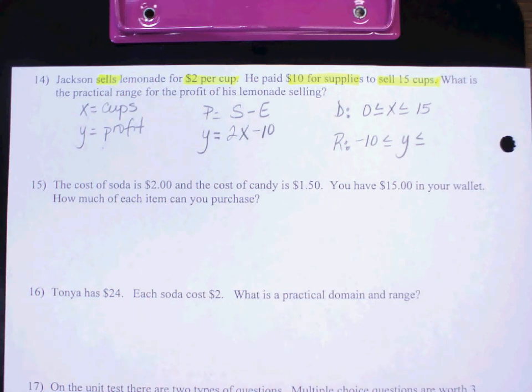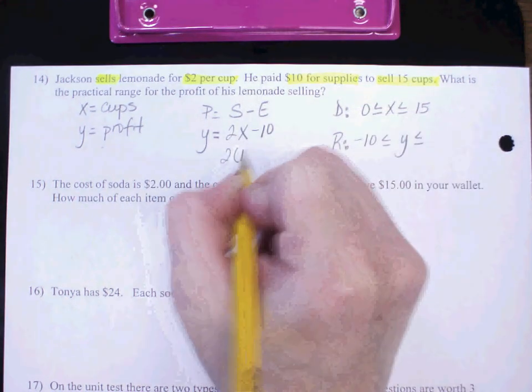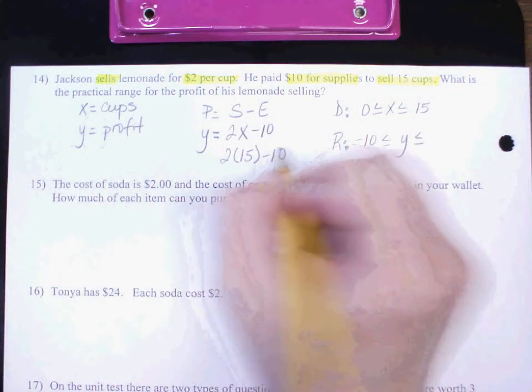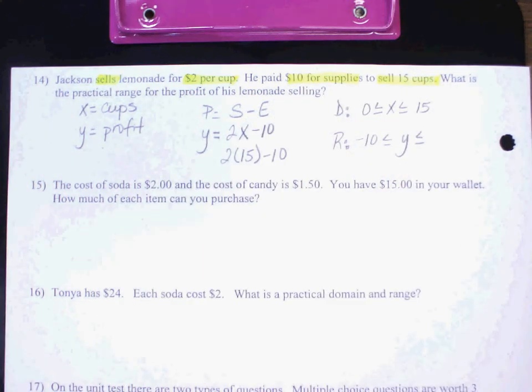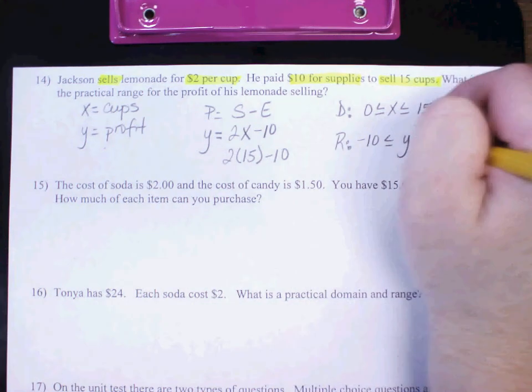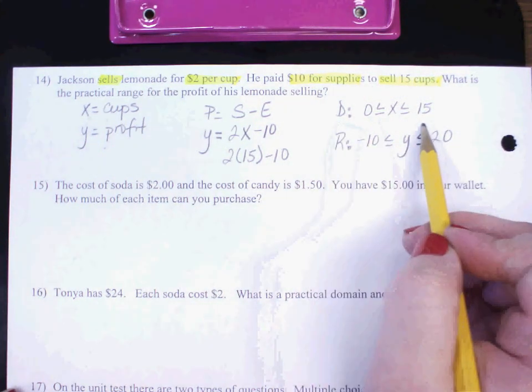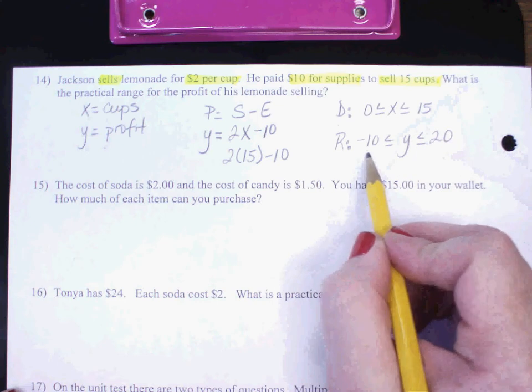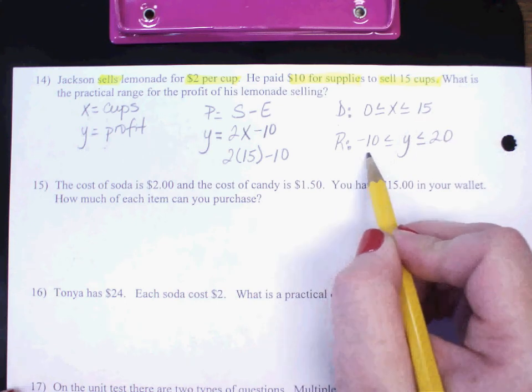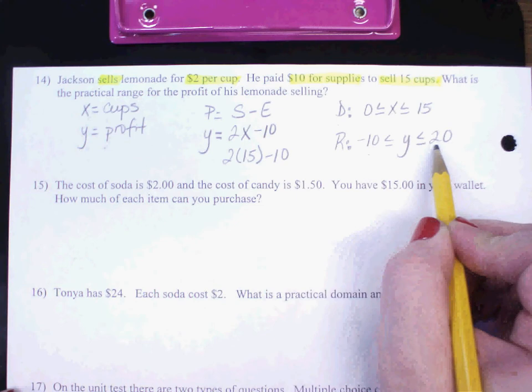So we have to figure out how much profit 15 cups will give me, right? So now I need to say 2 times 15 minus 10. That's 20. So my possible domain is from 0 to 15. My possible range is I don't sell any cups and I lose $10, but I could also make 20. Yay?